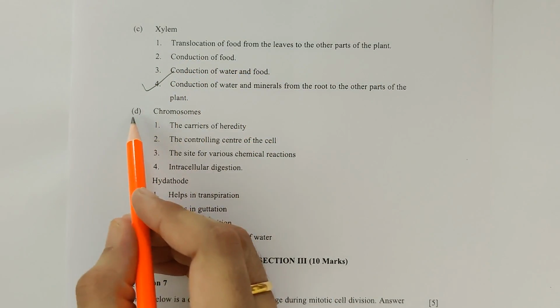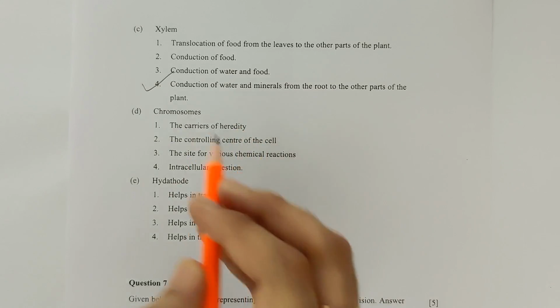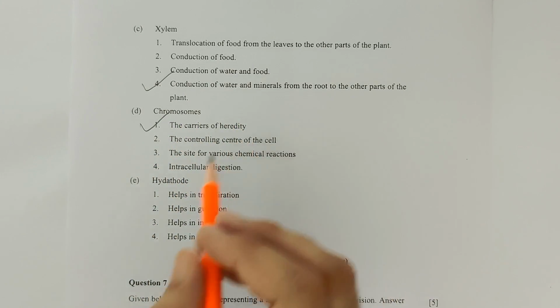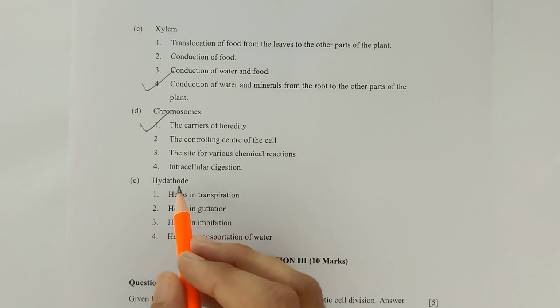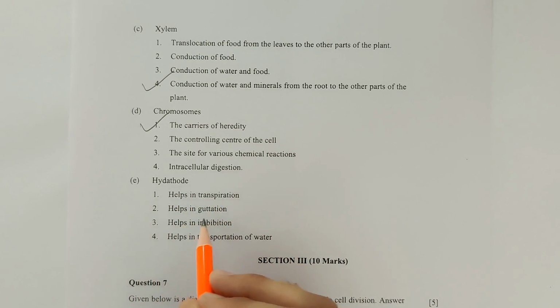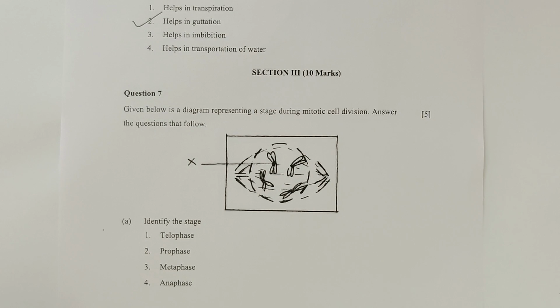Moving on to subpart D, chromosomes. Guys, chromosomes are the carriers of hereditary. Hence, option 1, the carriers of hereditary, is correct. Subpart E, hydathode. So guys, we have another question on guttation. So guys, hydathode helps in guttation. Hence, option 2 is correct. Simple. Moving on to section 3, which is of 10 marks.